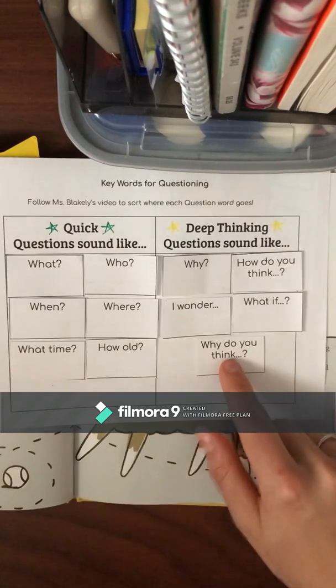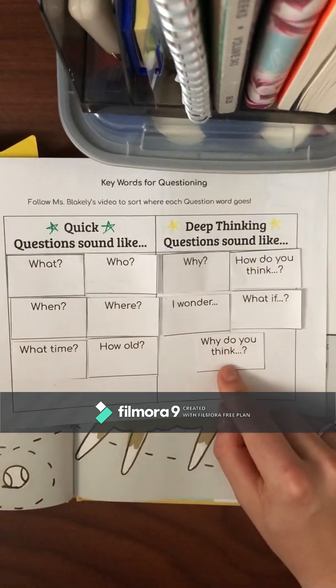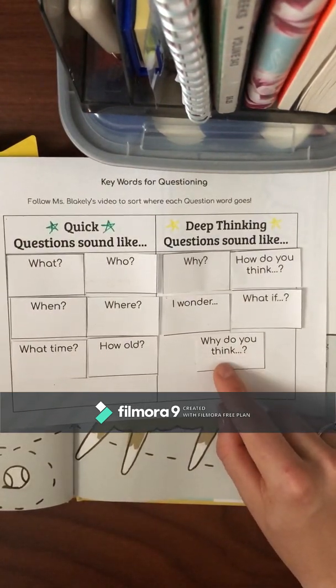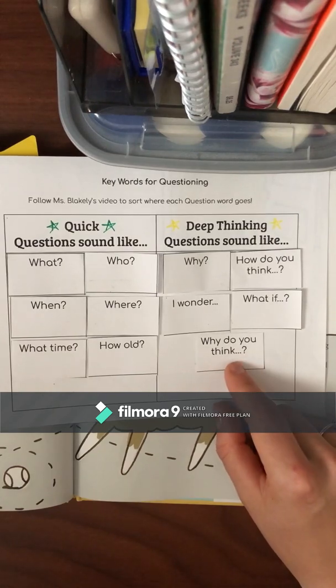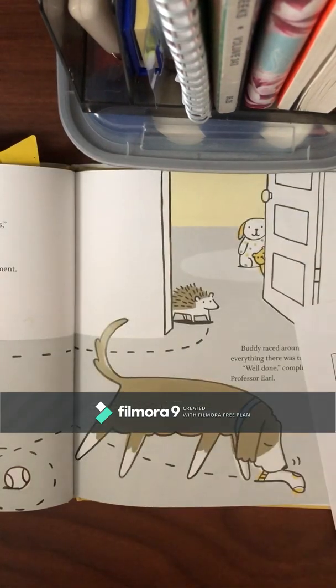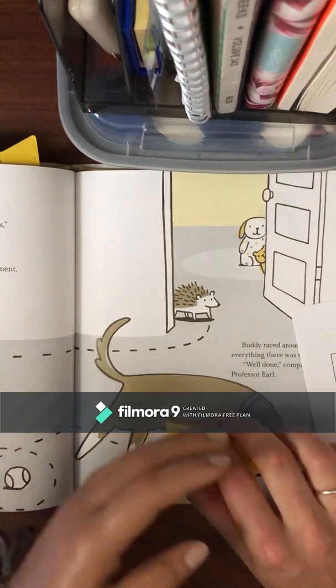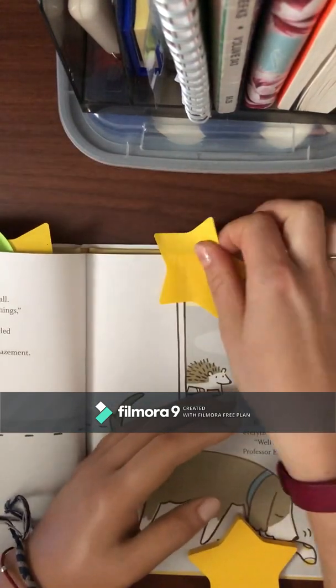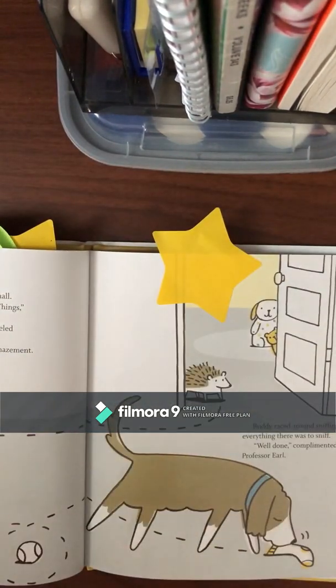Why do you think dogs spend so much time sniffing things? Humans don't do that. Why do dogs? That's going to be a deep thinking question. Why do you think dogs smell literally everything?